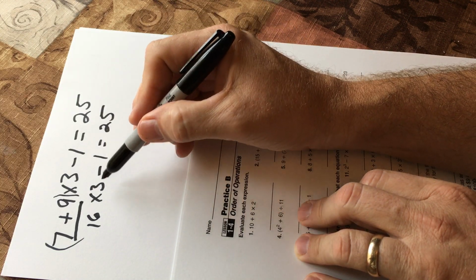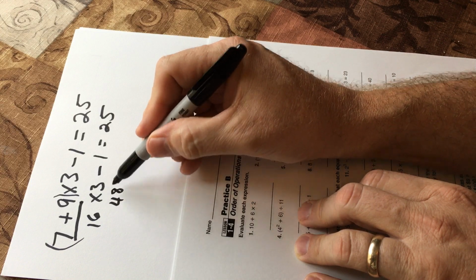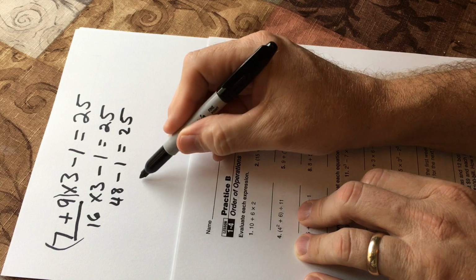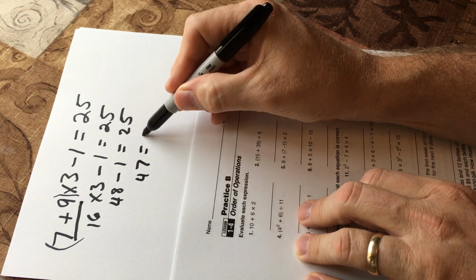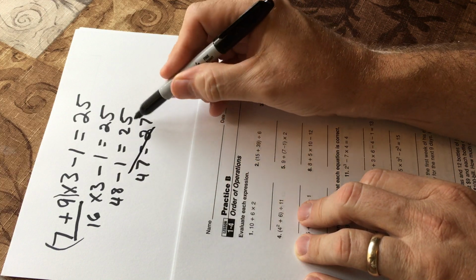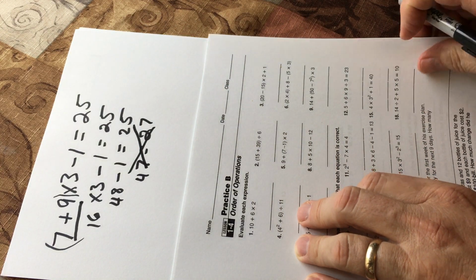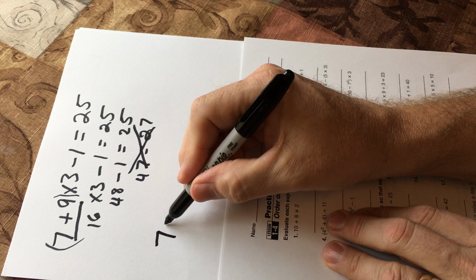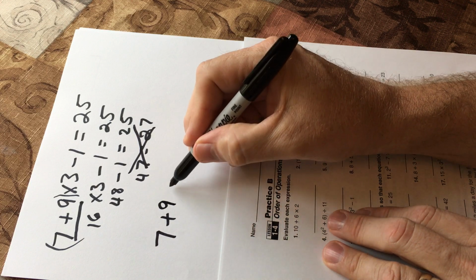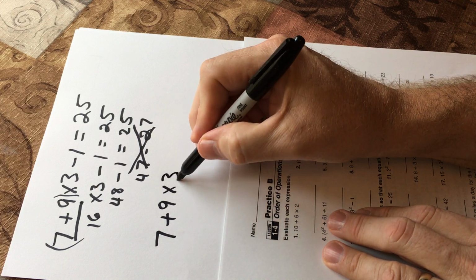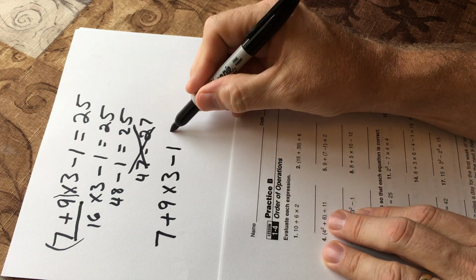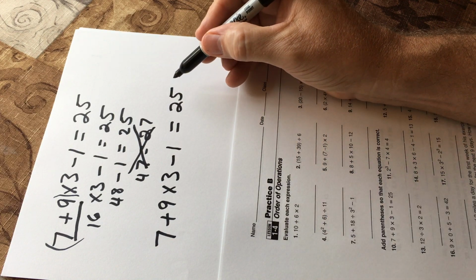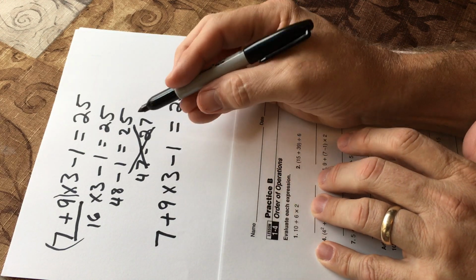Wow, 16 times 3, that's 48, minus 1 equals 47. 47 doesn't equal 25. Well, that didn't work, so that's no good. Let's try a different placement of our parentheses. Here's our 7 plus 9 times 3 minus 1 equals 25. Well, okay. Let's try the next one to the right.